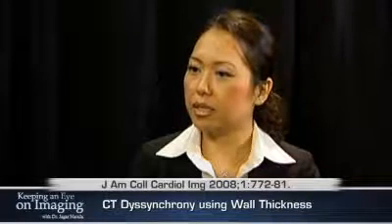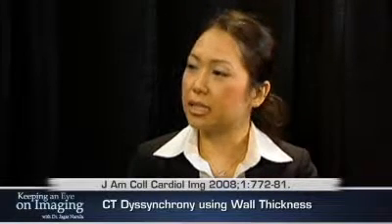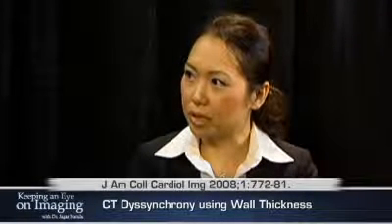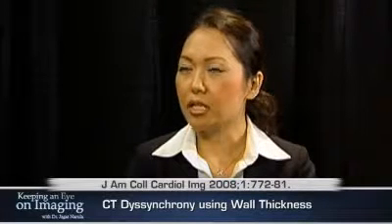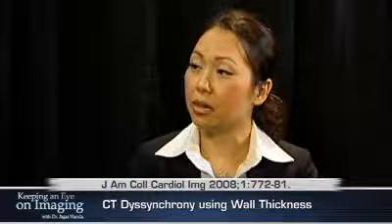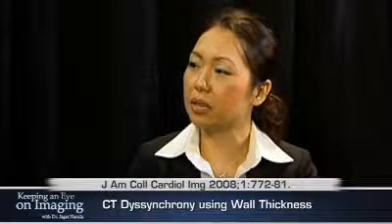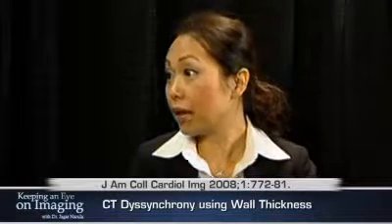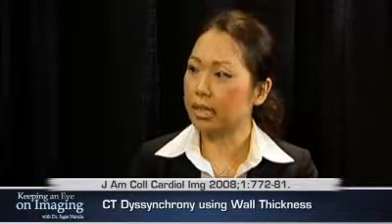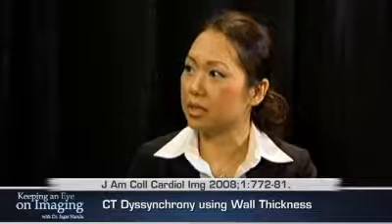Correct. This is a proof of principle and proof of concept study, and the CT scanner that was used in this study was the 64-slice CT scanner, and the temporal resolution from that scanner was quite limited. But what's amazing about it is that despite the limited temporal resolution, we were still able to discern a significant difference between patients most likely with dyssynchrony and patients who are normal control without dyssynchrony. So with the newer CT scanners with better temporal resolution, I think there's great potential for CT to be able to assess dyssynchrony.